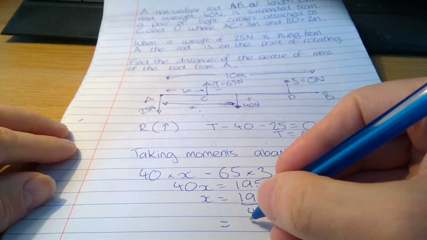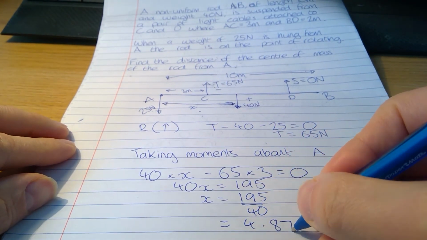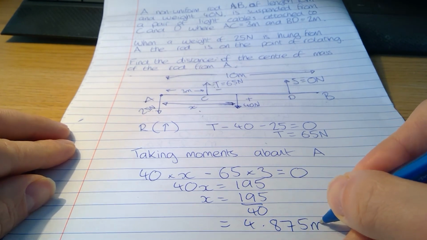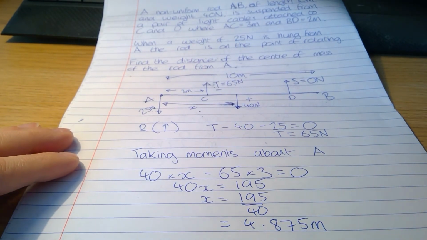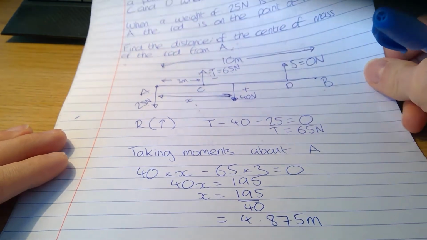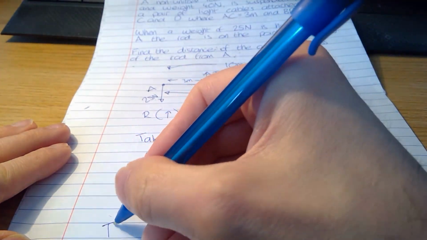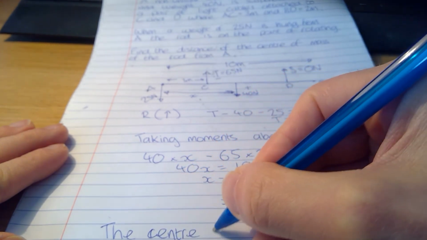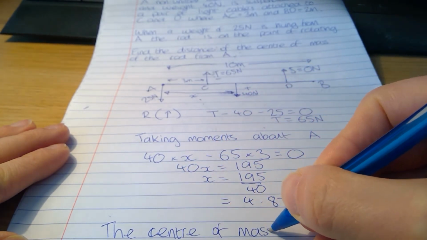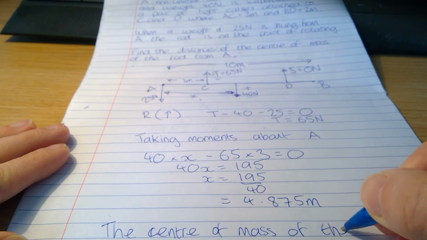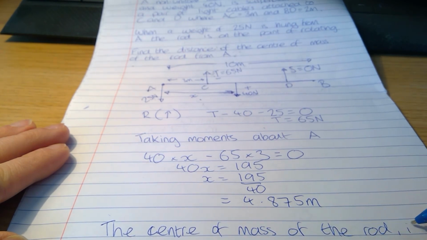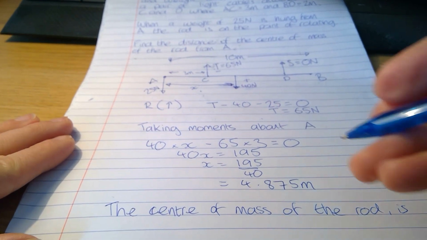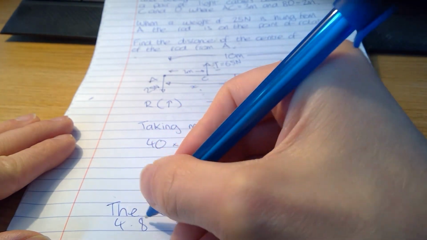And then that comes to 4.875 meters. So in other words, that's the answer to the question. The centre of mass of the rod, rather, is 4.875 meters from A.